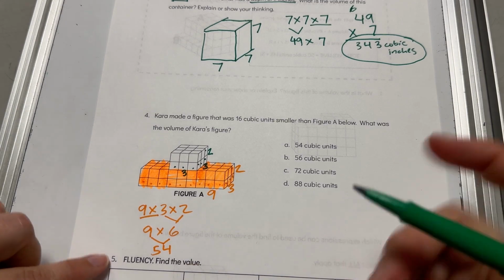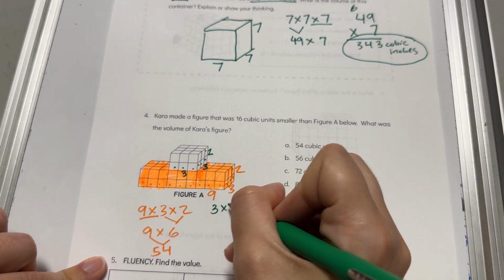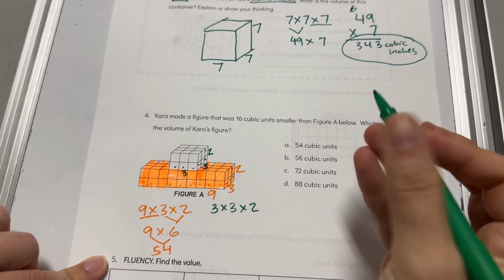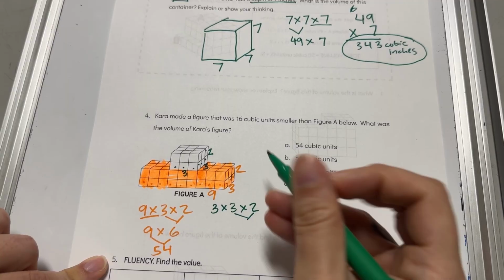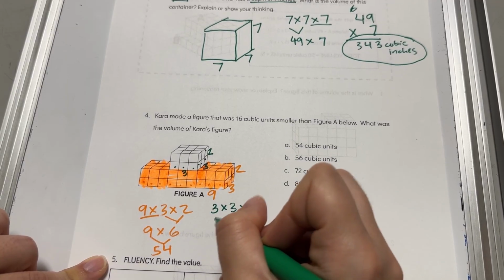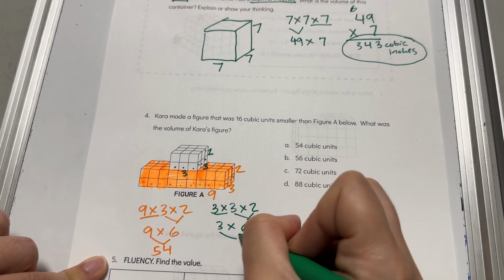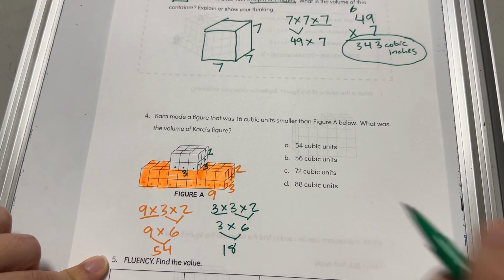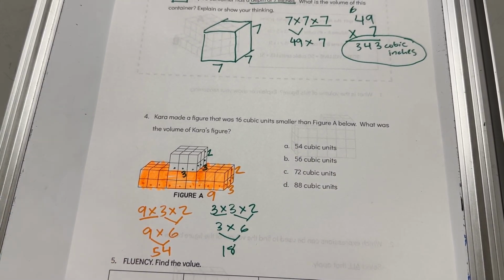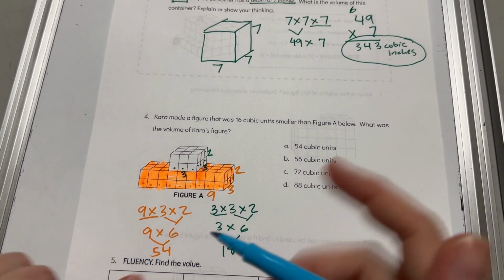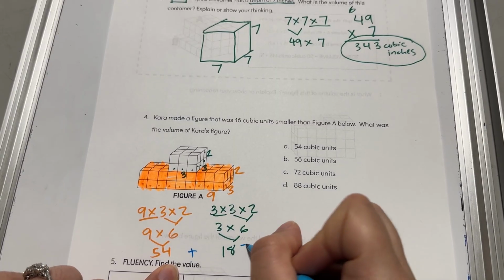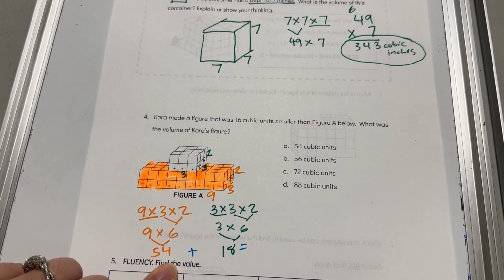Then I'm going to do the top rectangle where I've got 3 times 3 times 2. I know that 3 times 2 is 6, and I'll bring down that 3 times to get 18. All I have to do now is add together these two volumes. 54 plus 18.